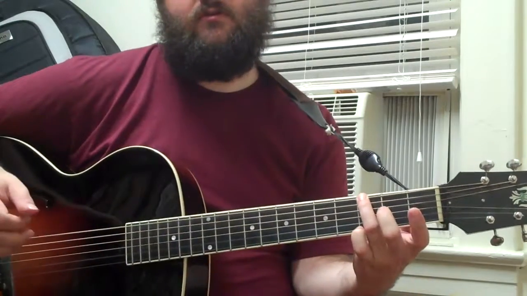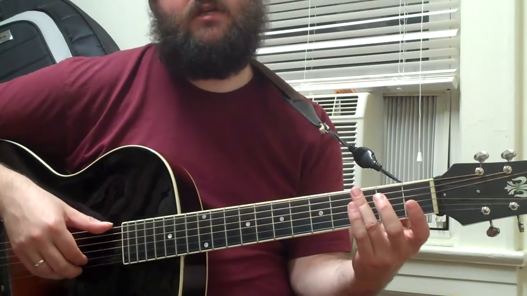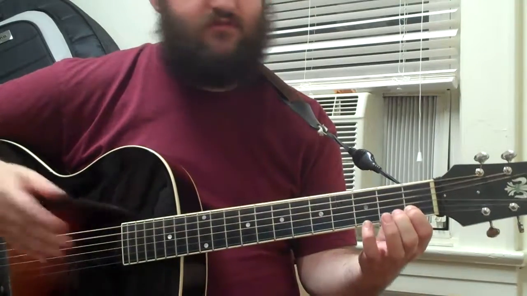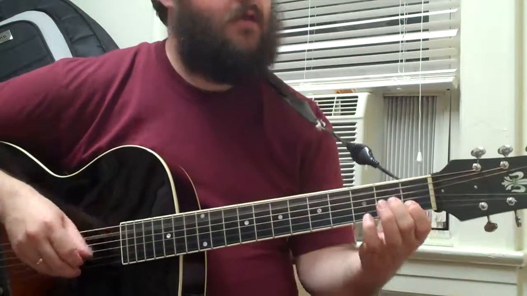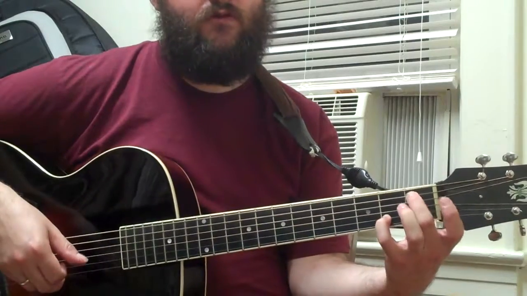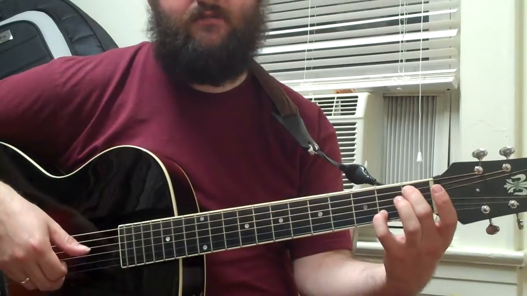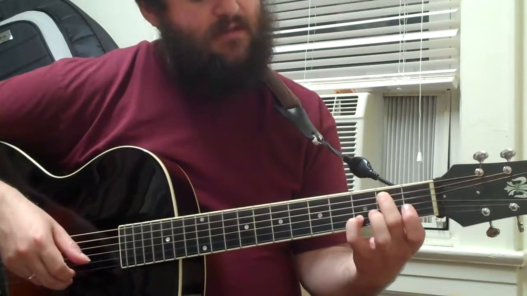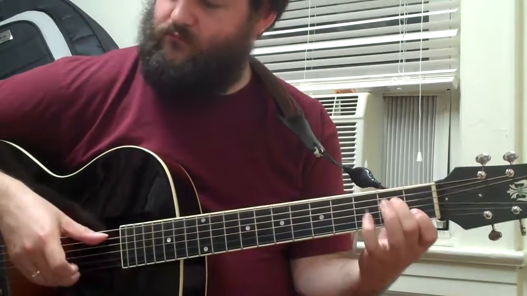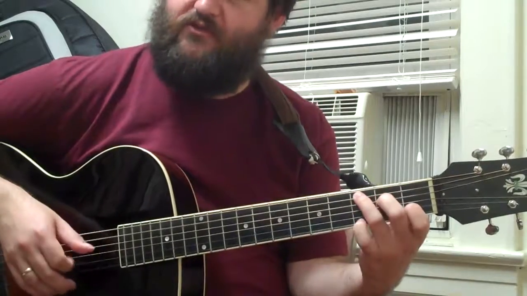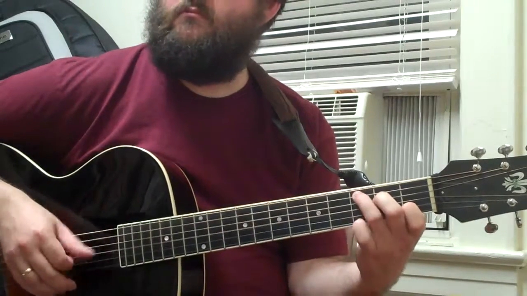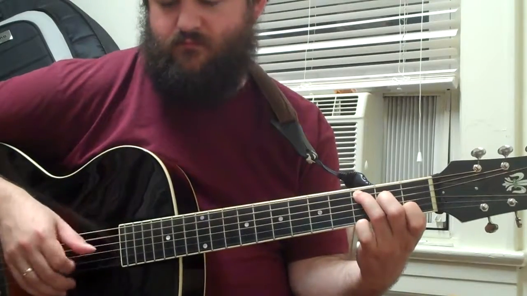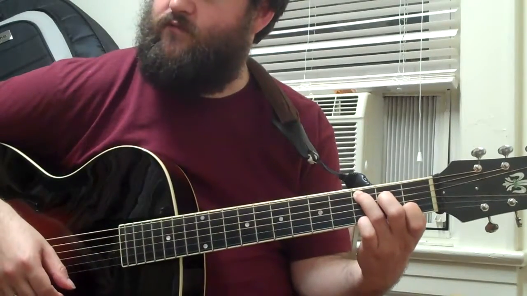So here it's the 6th string and the 2nd string. Then this same 2nd chord we were playing. And then this chromatic move here, 1st fret of the 5th string, 2nd fret of the 2nd string. And then back to that chord. And then back to the C. So we're playing the C chord here. And then we add that 3rd fret of the 1st string.